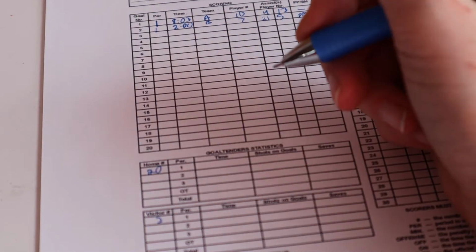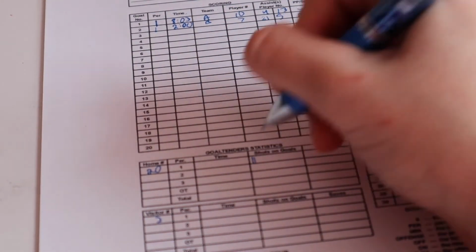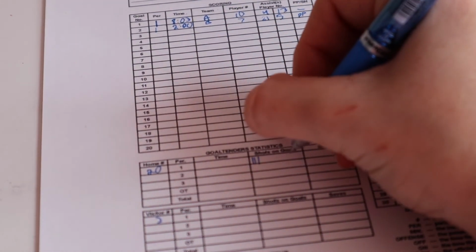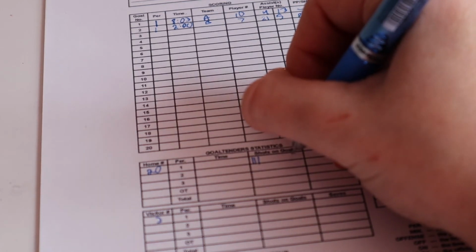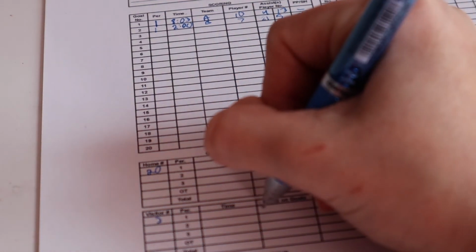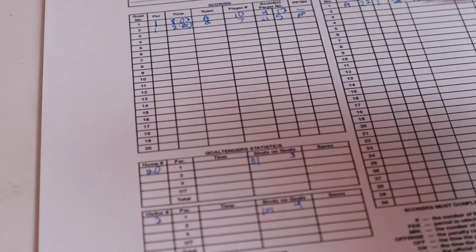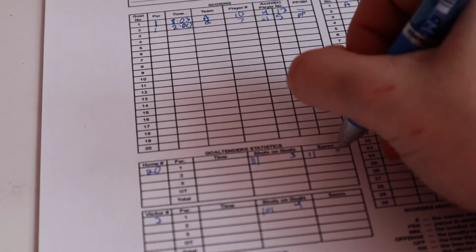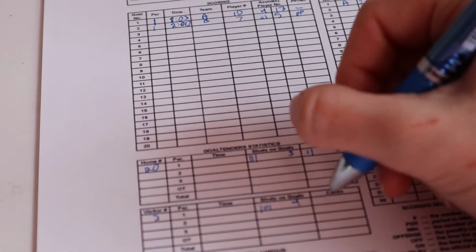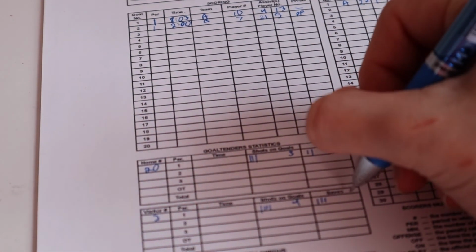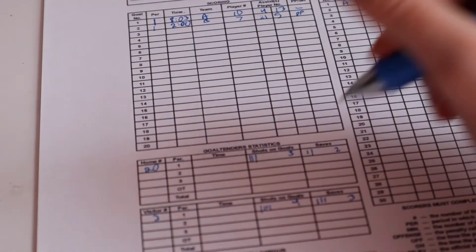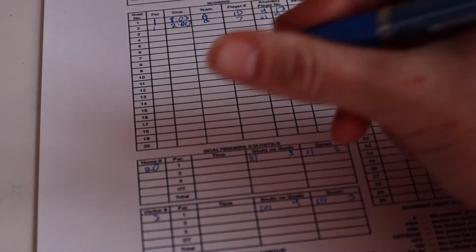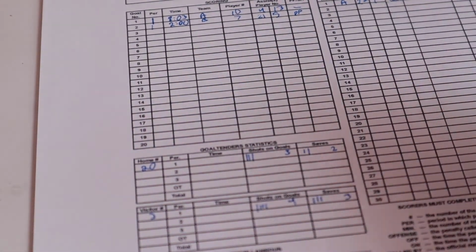So probably the easiest way to do this is throughout the game, just keep tally marks right here. And then when you get to the end of each period, you could say, okay, there were 3 shots on goal. This one, okay, there were 4 shots on goal. On this one, you can say, okay, he had 2 saves. And on this one, you can say, okay, he had 3 saves. So you can kind of mark it as those tally marks at the end. And then once he plays the full period, you can just put the full amount of time.